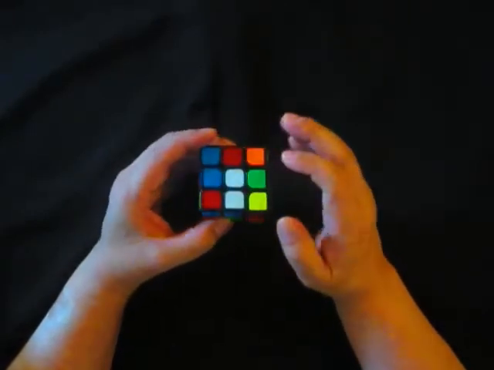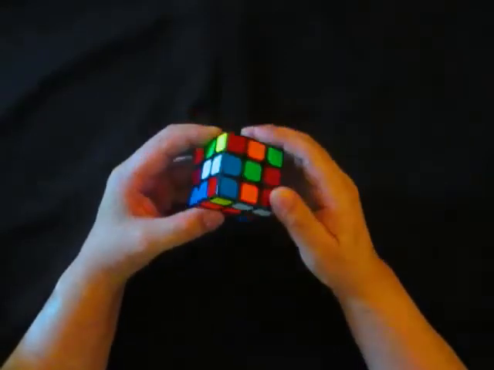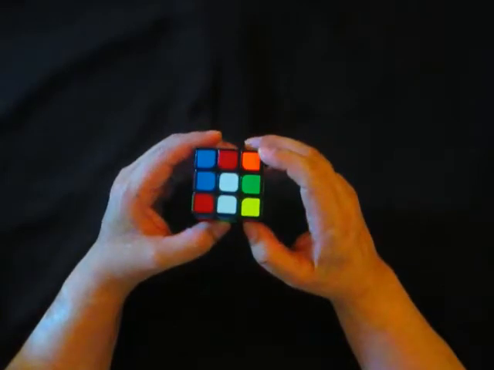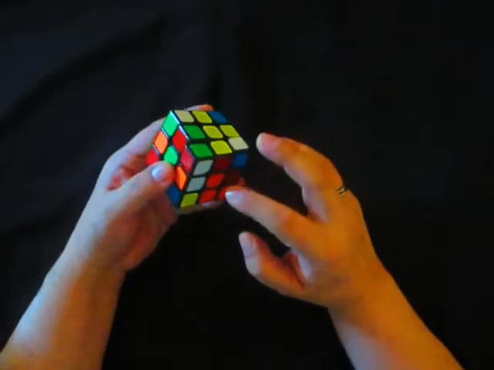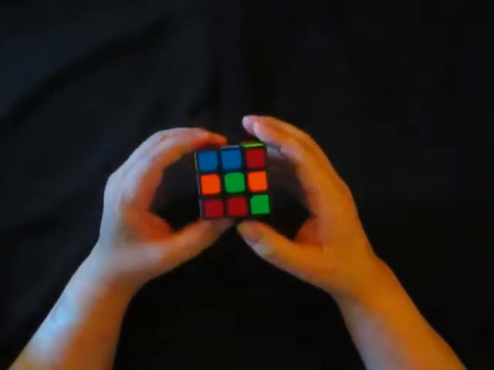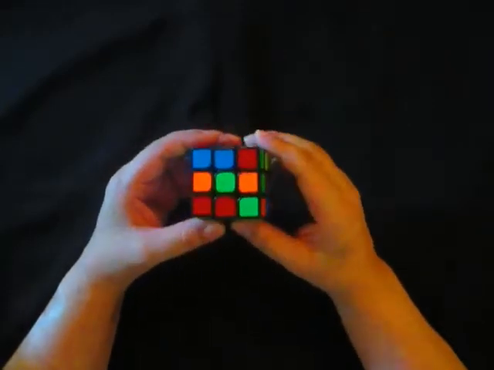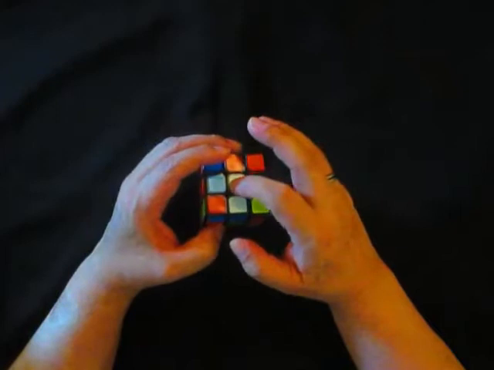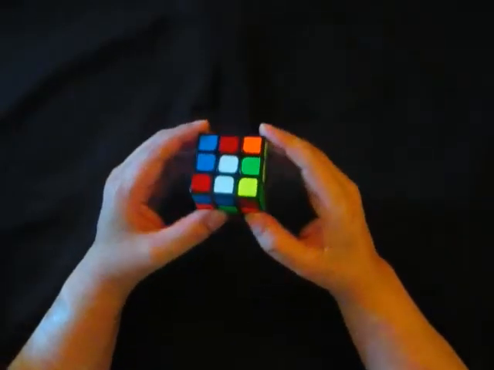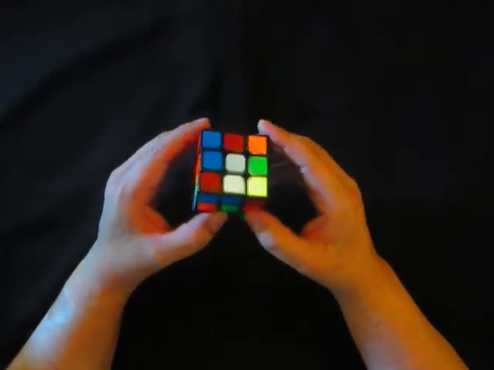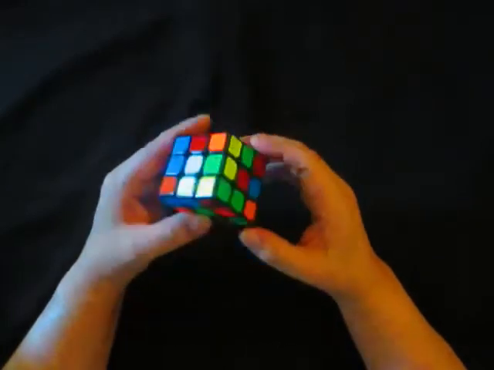So if our phrase is white, red, yellow, and orange, we can make an acronym from that phrase, and it's RIO. Okay, so there's the basis to solving the first layer edges.